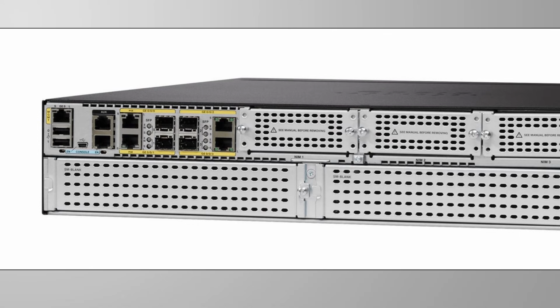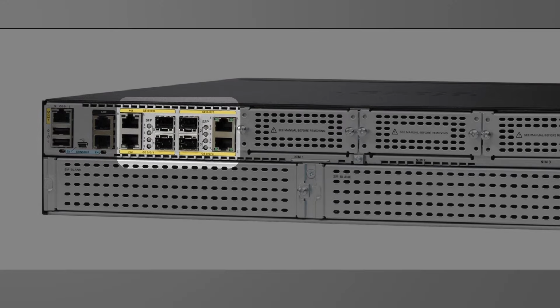So, let's say that this router here has been sent to us for configuration. First, we would want to know what each part of the router does. These ports are the built-in data interfaces. They have their name written above or below them. GE0/0, for example. This name means Gigabit Ethernet, Module 0, Port 0. The built-in interfaces are part of Module 0.